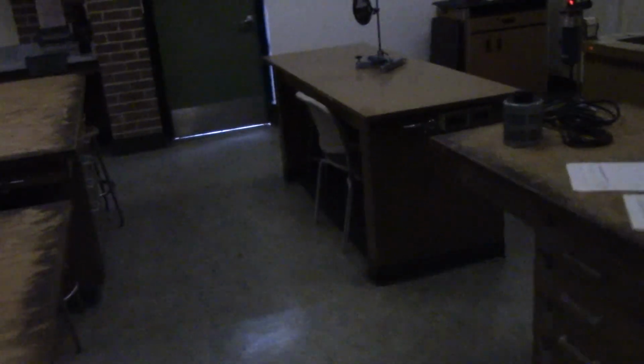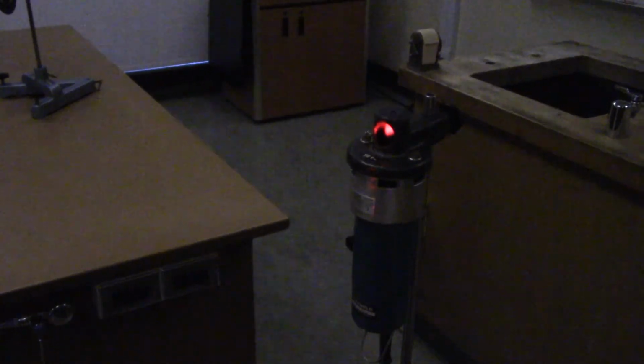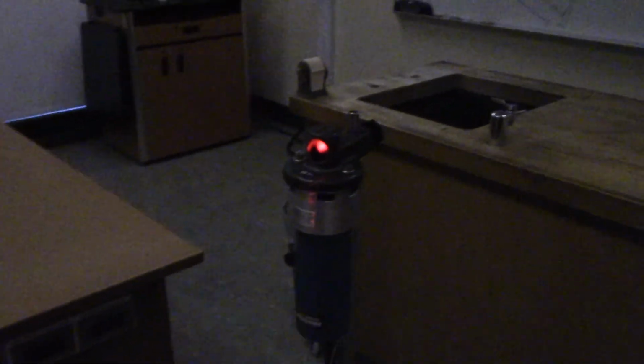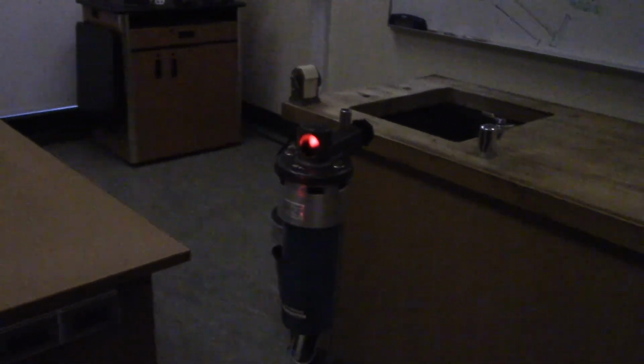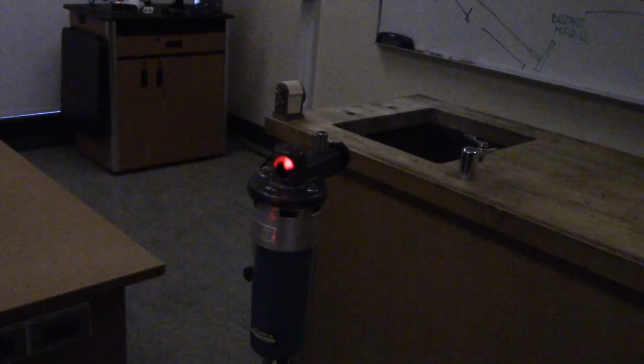I am going to turn the motor on just so you guys can get an idea of what this looks like. So here I am, turning the motor on to a high speed. Now you can see what's happening. The light's just spreading around the entire room. And it gets really loud.